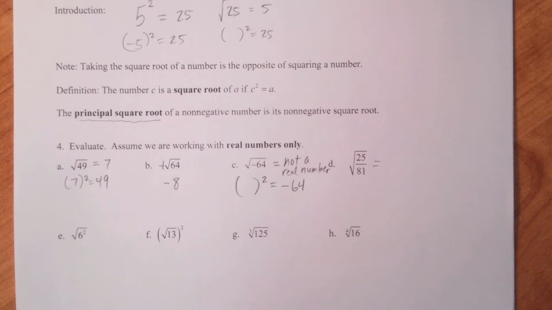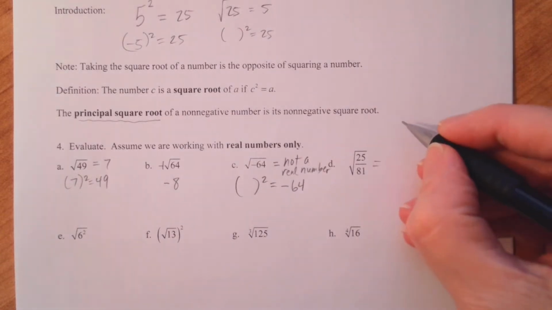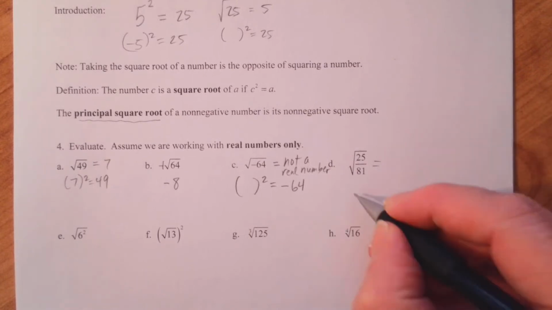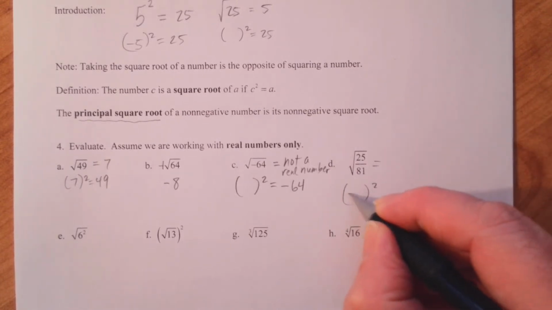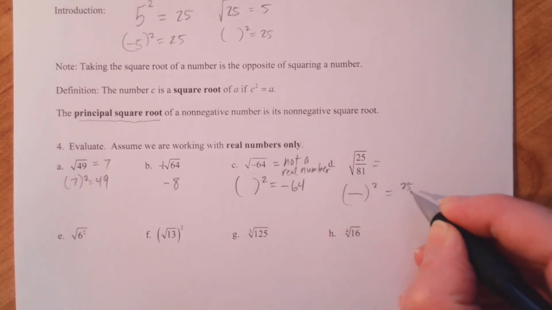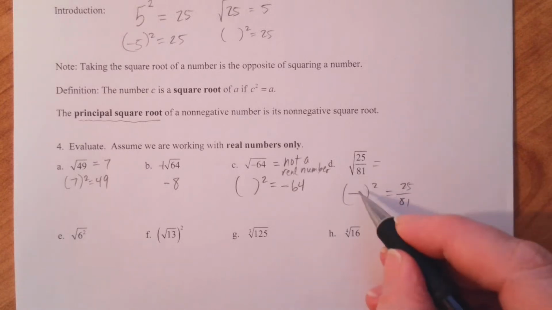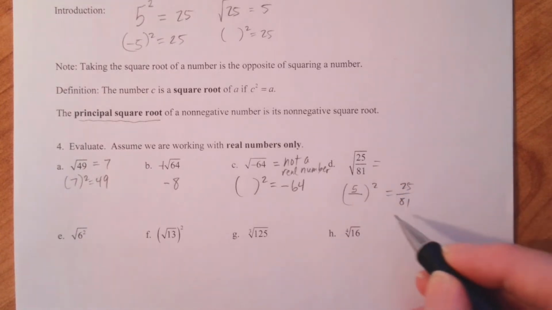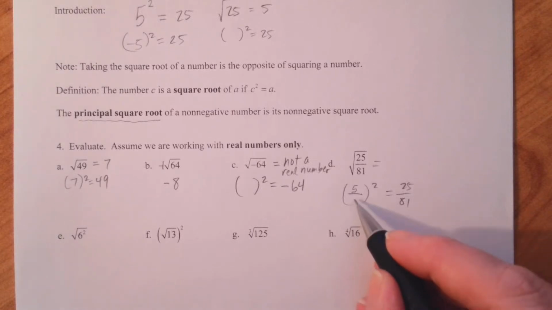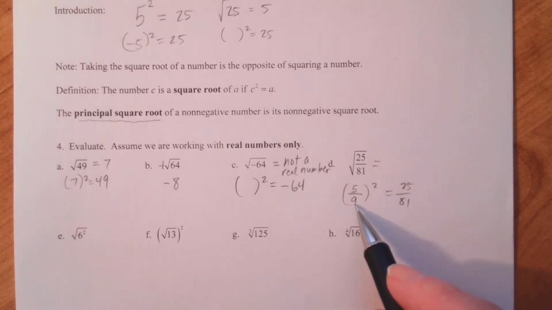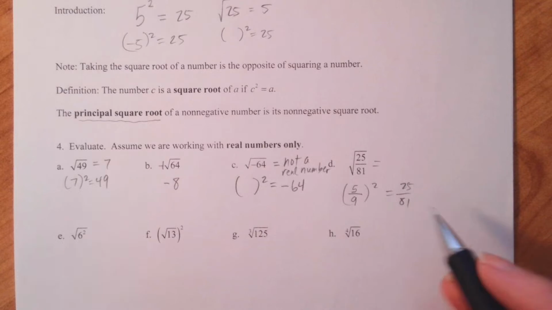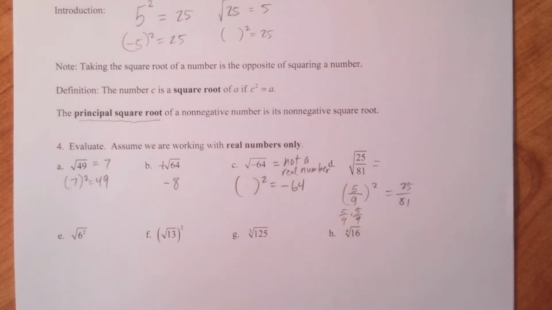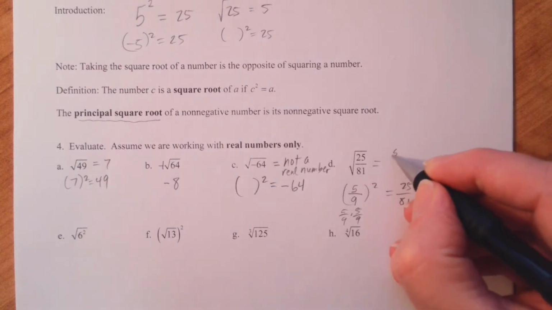Now, square root of 25 over 81, we're looking for some number that you square, and you get 25 over 81. Well, the 5 in the numerator, if you square, that would be 25. And if you put 9 in the denominator, 9 squared would be the 81. Remember, this means 5/9 times 5/9. And so our answer here is 5/9.